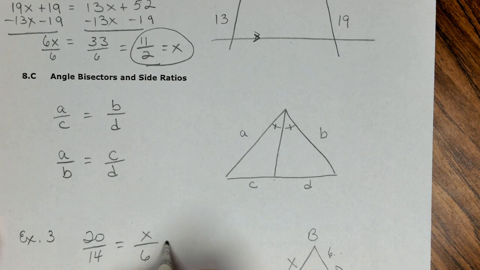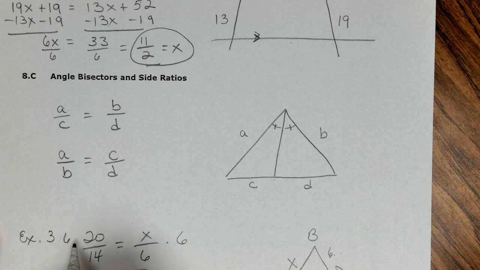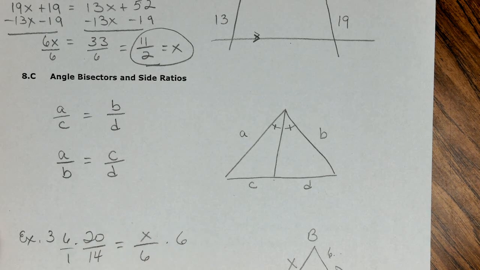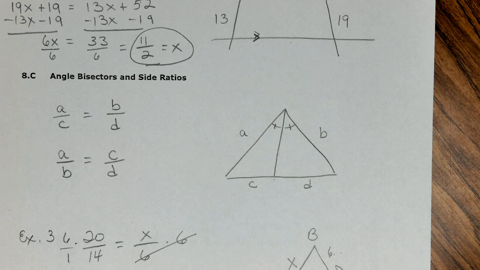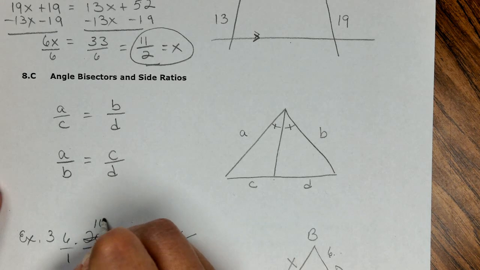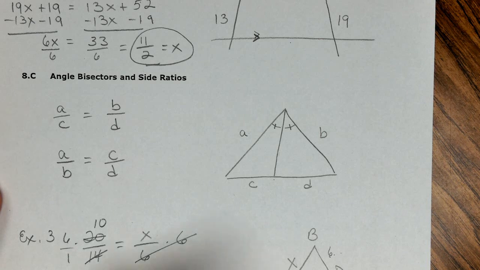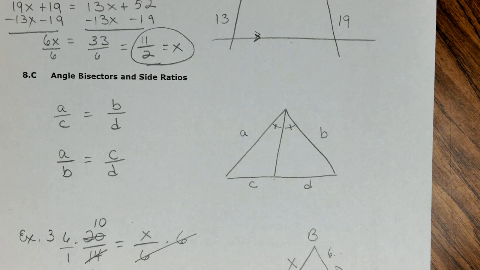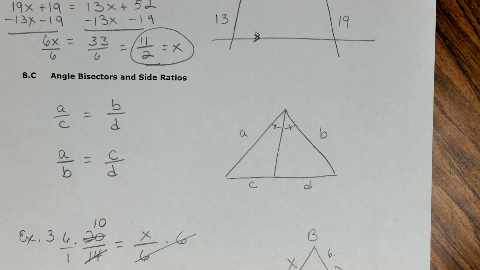Solving for x, I can just multiply both sides times 6, because then x is by itself. This gets reduced, and then that'll be the answer. So let's see. That divides evenly by 2. That divides evenly by 2. Nothing else reduces. Looks like 60 over 7 equals x. And that's how they're done. That's the end of your notes. Again, I encourage you to check out that proof on page 64. Have fun with these problems.